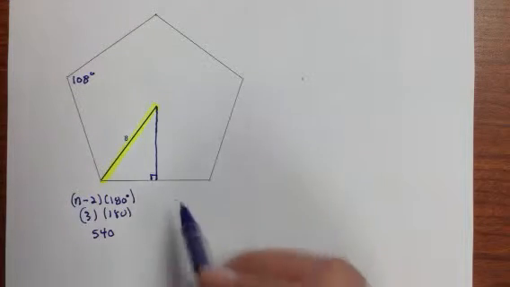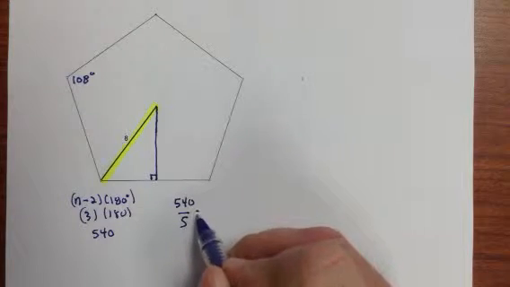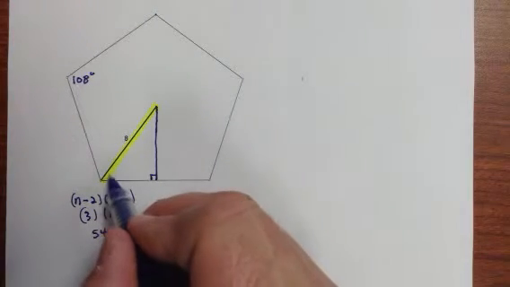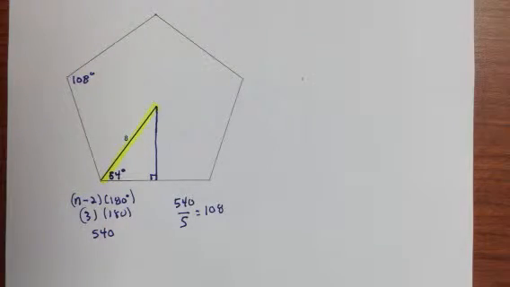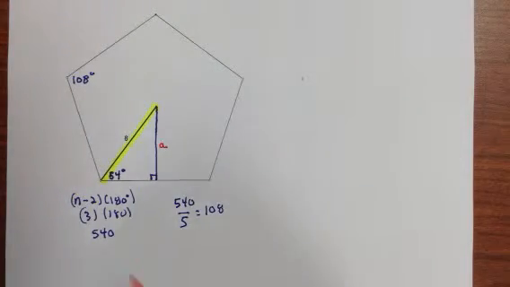And to find one of the angles, I need to take 540 and divide it by 5. And that's 108. We know that the radius bisects the angle. So this angle is 54 degrees. I need to find both A and X.